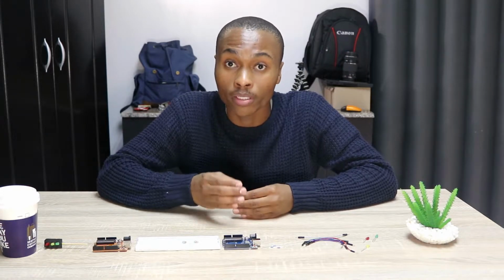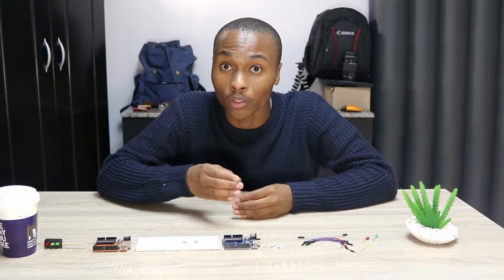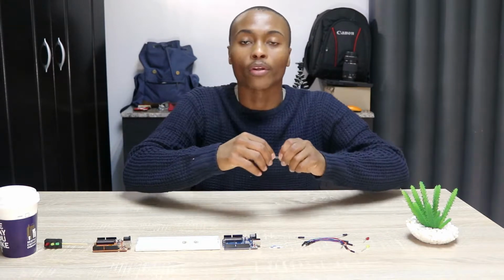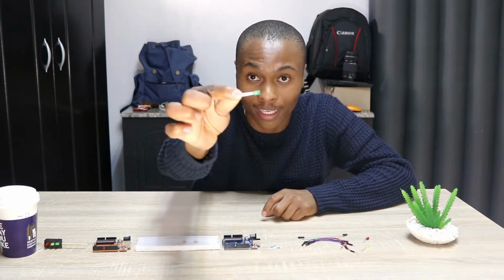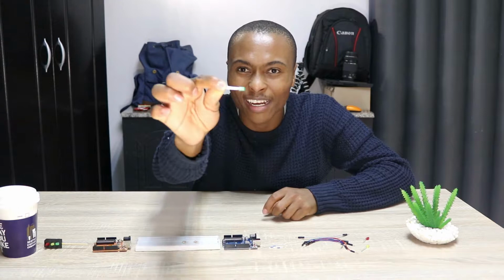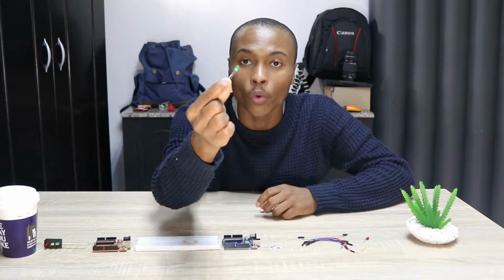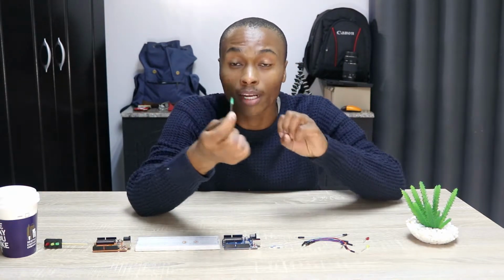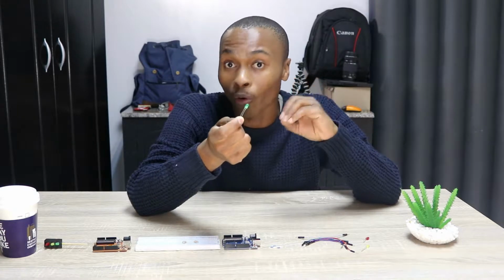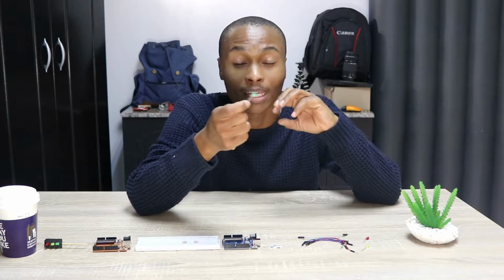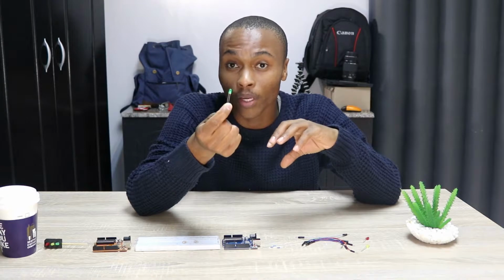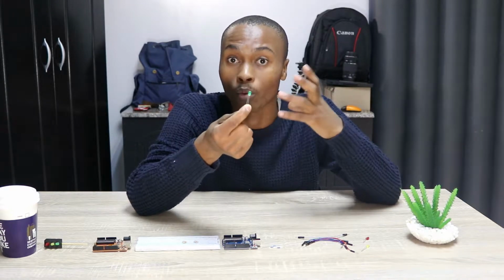The reason why I call them this is because we are going to be using LEDs to introduce ourselves to programming and writing code. So an LED that we are going to use is kind of like this one. It's a smaller light, and what we're going to do with this, guys, is learn how to turn it on and off and then make it blink in a variety of ways with our code and the programs that we're going to write. So I hope you guys are excited about that.